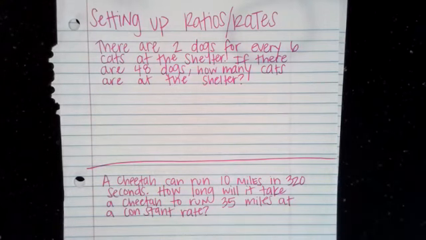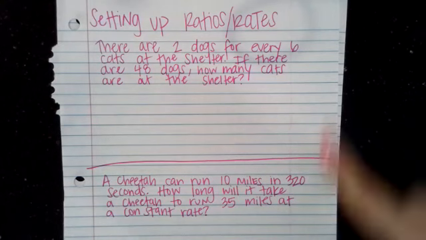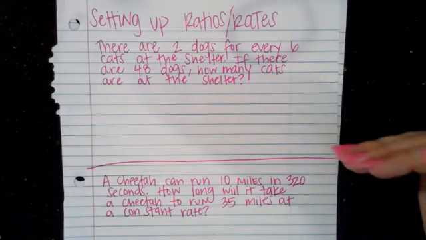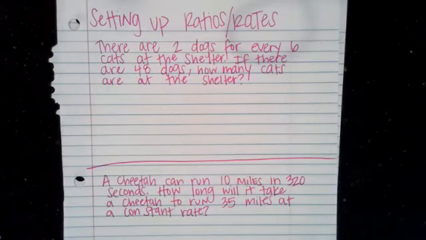So if you want to go ahead and pause the video and write down the two word problems, all I did was split my page into two sections. We'll work one example up top and then one example at the bottom. So go ahead, pause, write down the two examples.